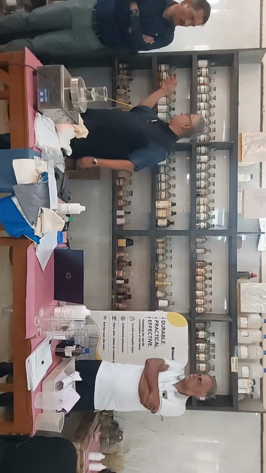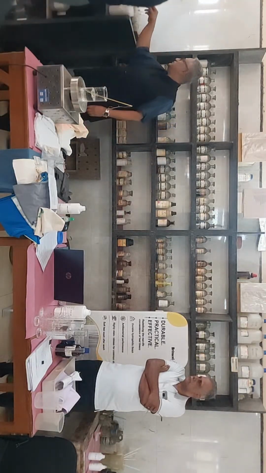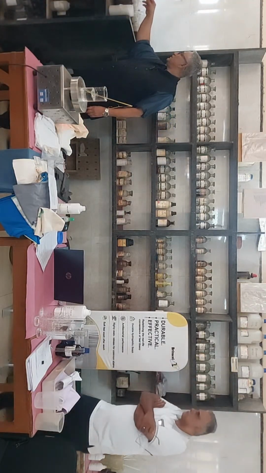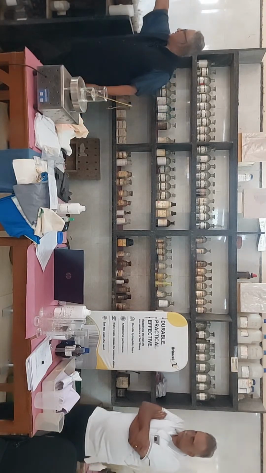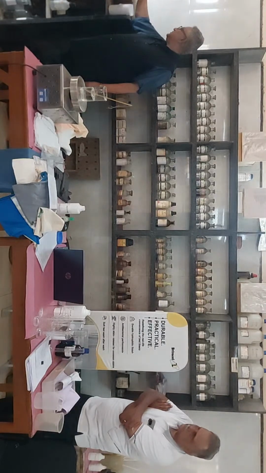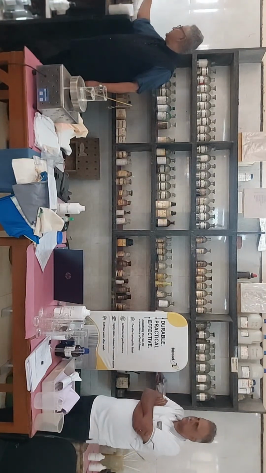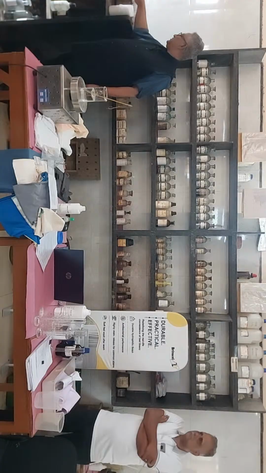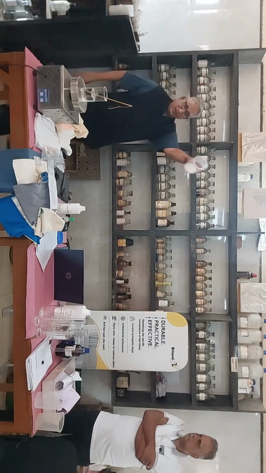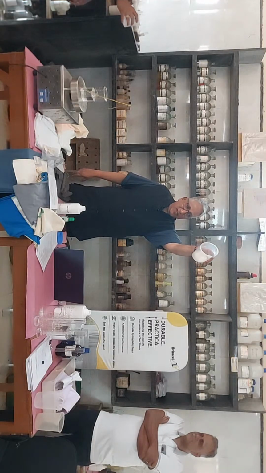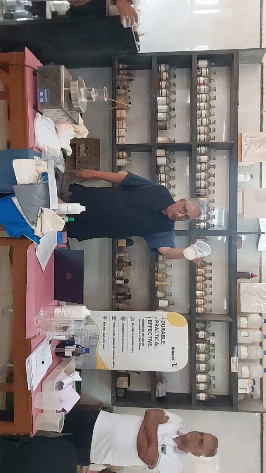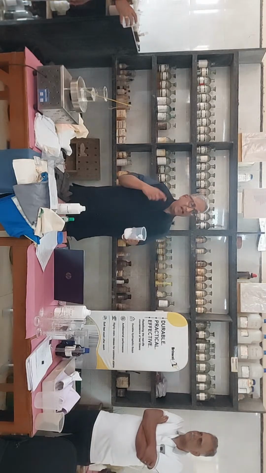Coming back to the silicone softener. Can you see this? The interaction between silicone oil, surfactant and water. Now this cannot be handled, so I have to add additional water.